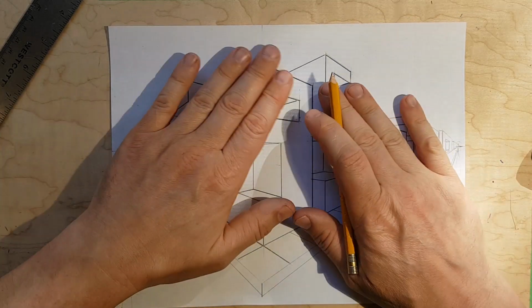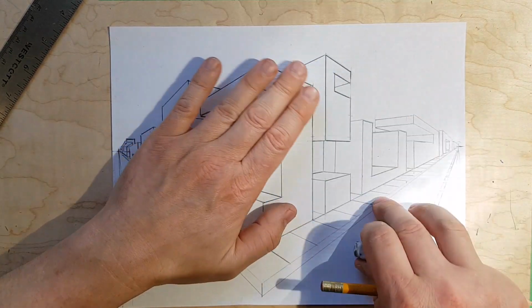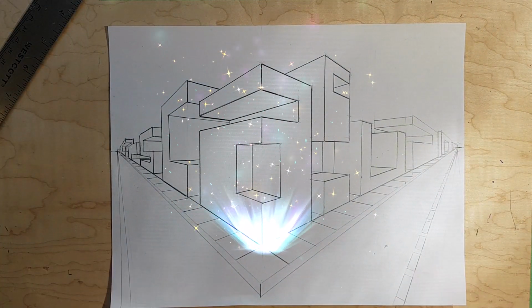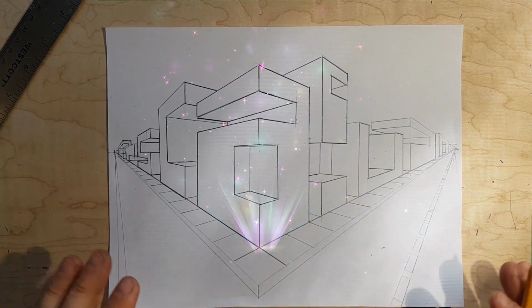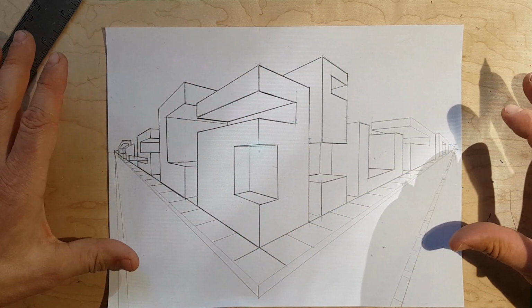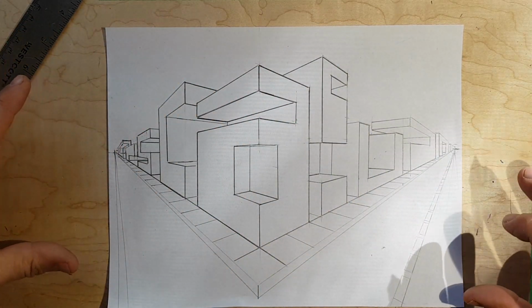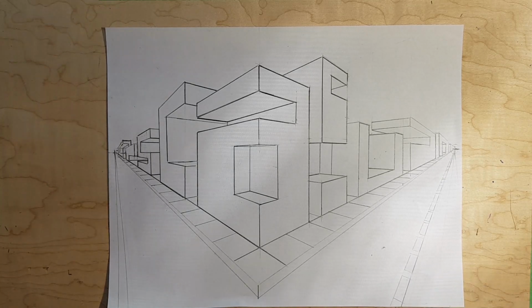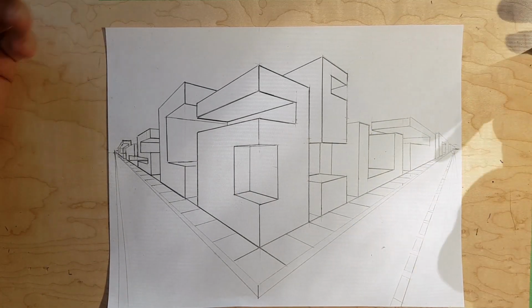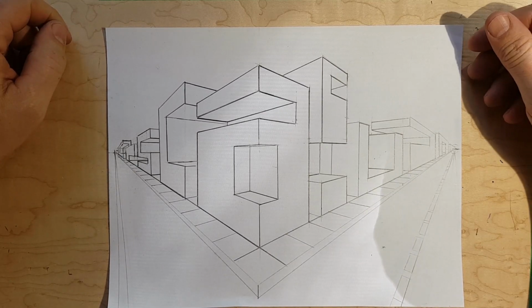So here is a perspective drawing where we made some shapes, some boxes and rectangles, and then we modified them by cutting out. And that is a lesson on perspective. I hope you liked it.